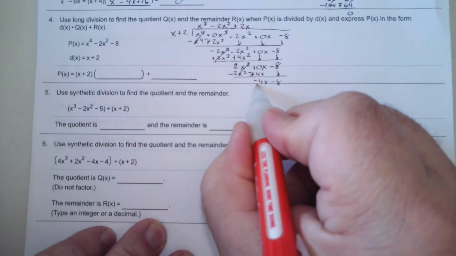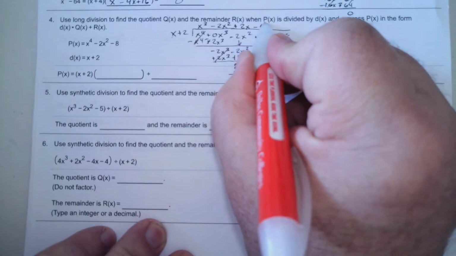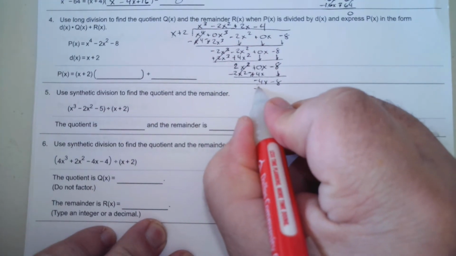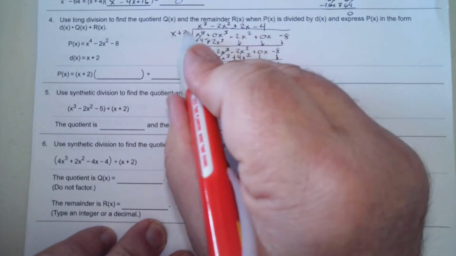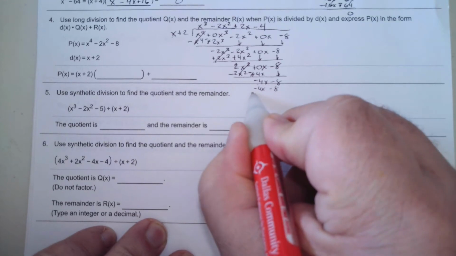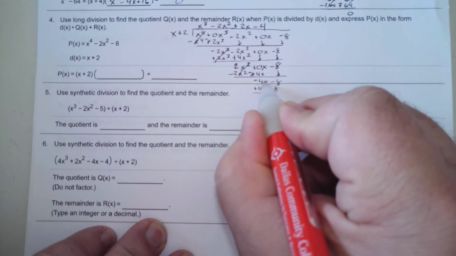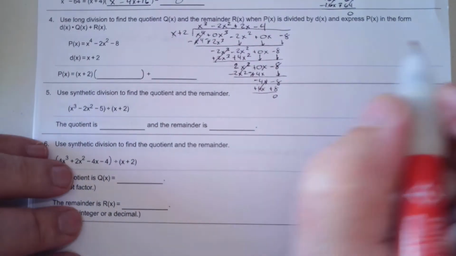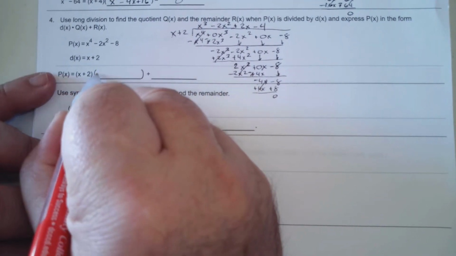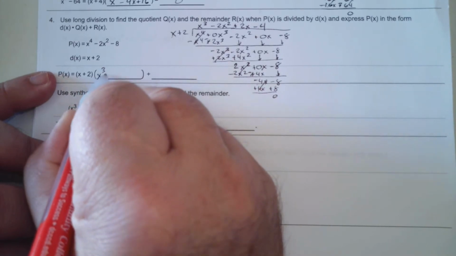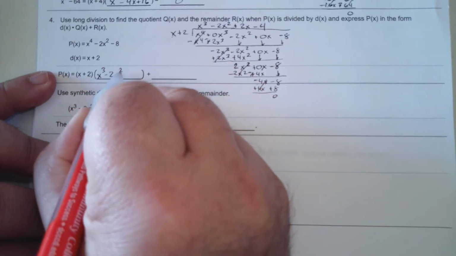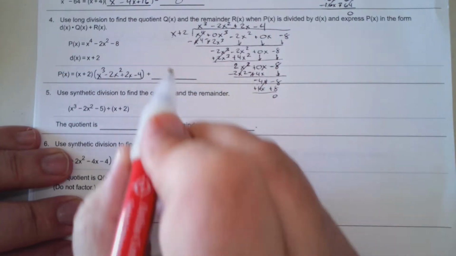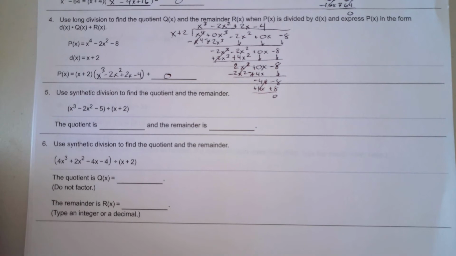What times x gives me negative 4x? It's negative 4. Negative 4 times x is negative 4x. Negative 4 times 2 is negative 8. Change the signs. So x cubed minus 2x squared plus 2x minus 4 go inside there, and no remainder.